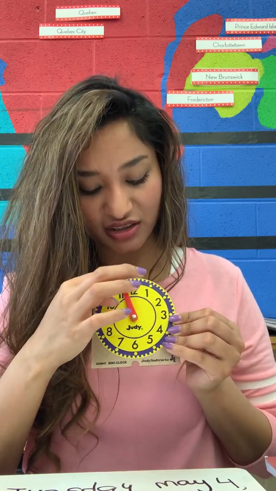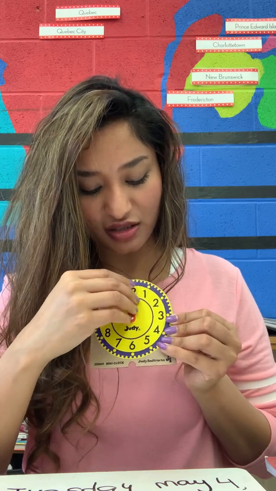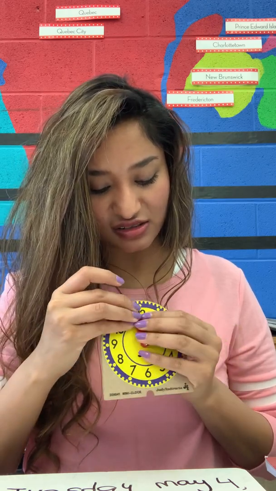Then we went from 9 to 10, which gave us 1 hour. 10 to 11 gave us 2 hours. 11 to 12 gave us 3 hours. Then it moved to 1, which gave us 4 hours.